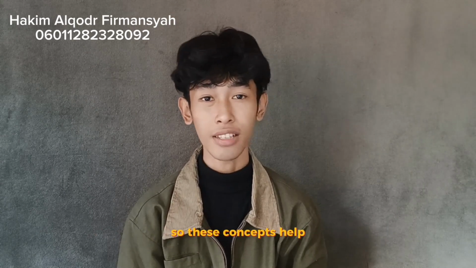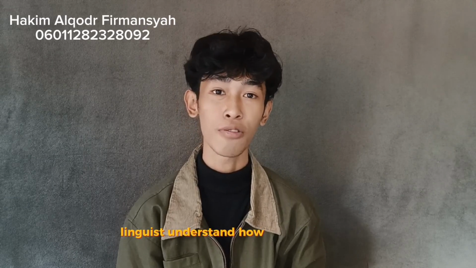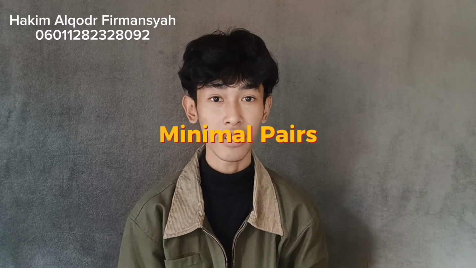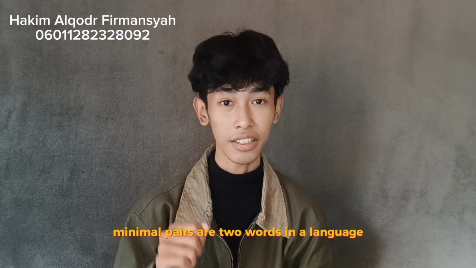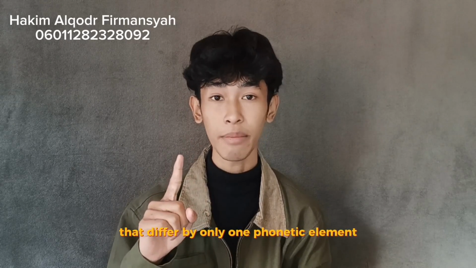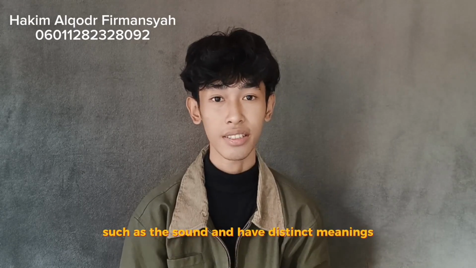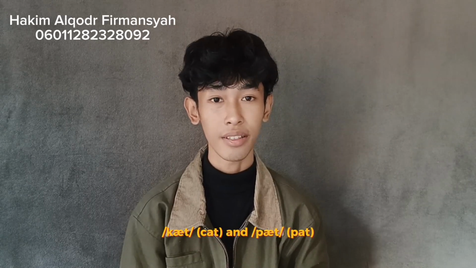In this section, I will explain about minimal pairs and free variation. These concepts help linguists understand how sounds function in language and how they contribute to meaning. Let's talk about minimal pairs first. Minimal pairs are two words in a language that differ by only one phonetic element, such as a sound, and have distinct meanings. For example, cat and pet.